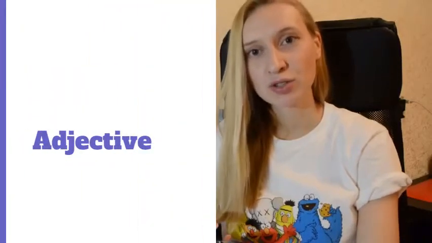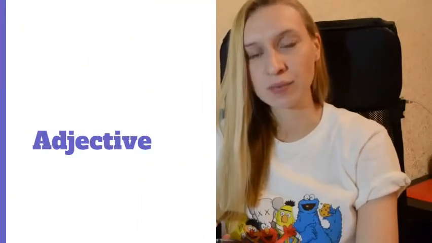Hello guys, today we are discussing adjectives. So make sure to put down all important information as terms, classifications, rules and exceptions, I suppose. So let's start. And we usually start with the definition.